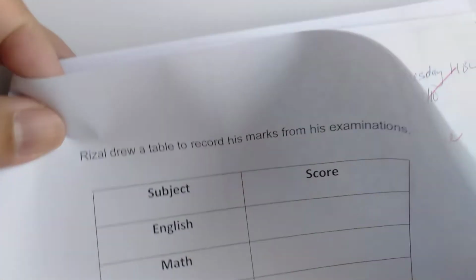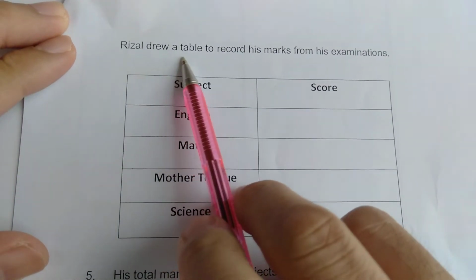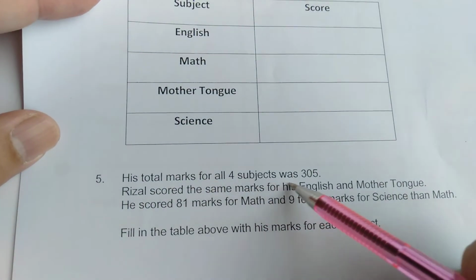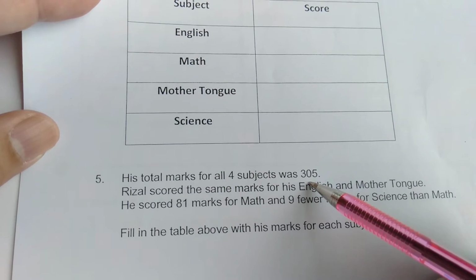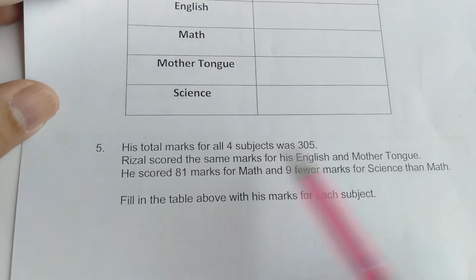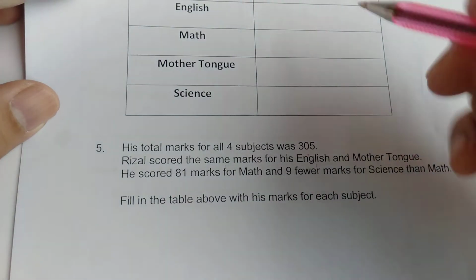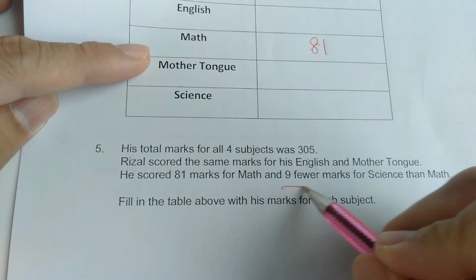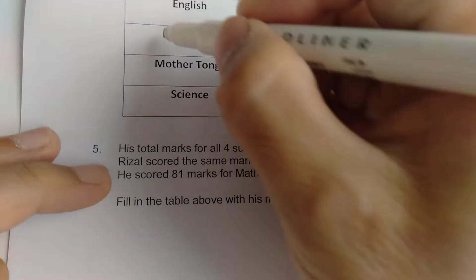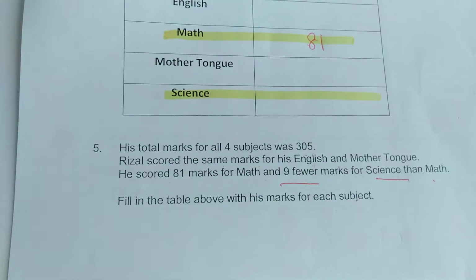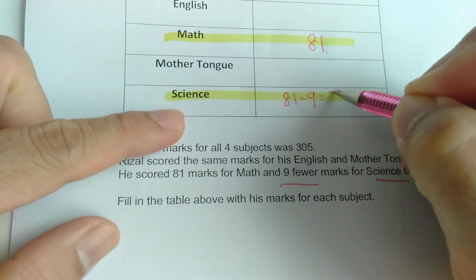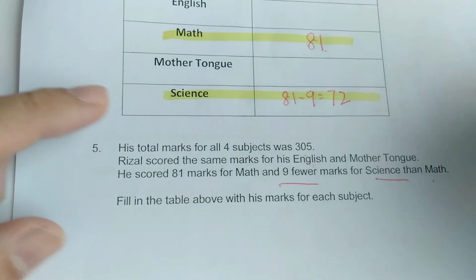Next one. Last question. Now, Rizal drew a table to record his marks from his examinations. Now, his total marks for all 4 subjects was 305. Rizal scored the same marks for English and Mother Tongue. He scored 81 marks for Maths. Okay, for Maths, 81 marks. 9 fewer for Science than Maths. So between these two, right? 9 fewer for Science. Compare this. So to get Science, I use a minus 9. I'll have 72. 9 fewer.